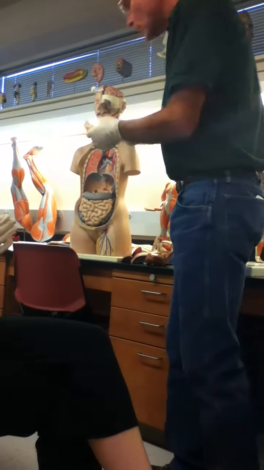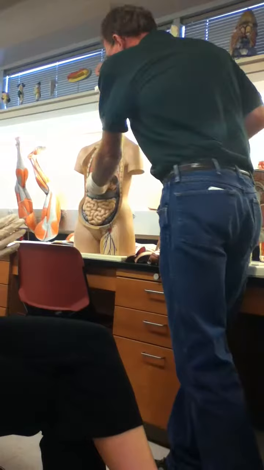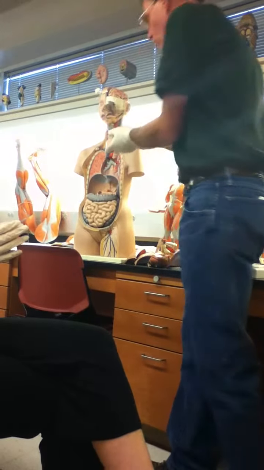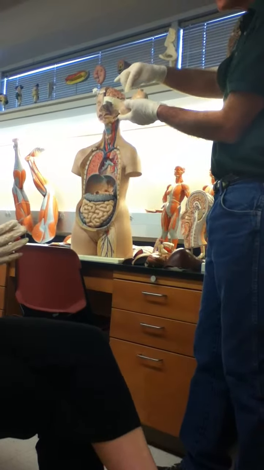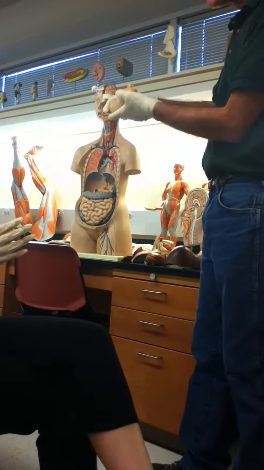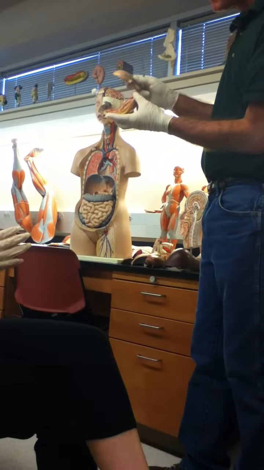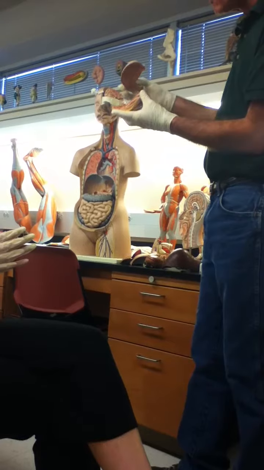Okay? Here's the stomach. The stomach goes like that. So your esophagus would hook up here. That's the cardiac region of the stomach, named for the cardiac sphincter valve you'll find inside, but don't cut up the cat.